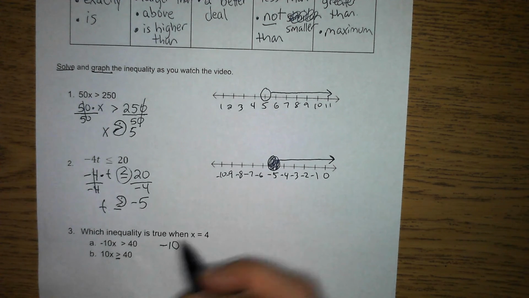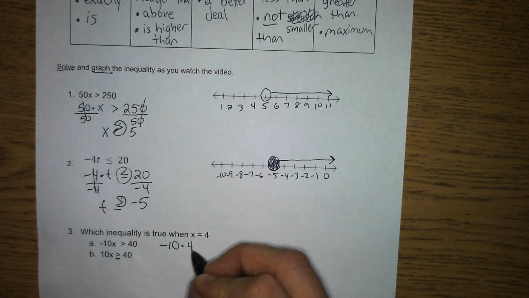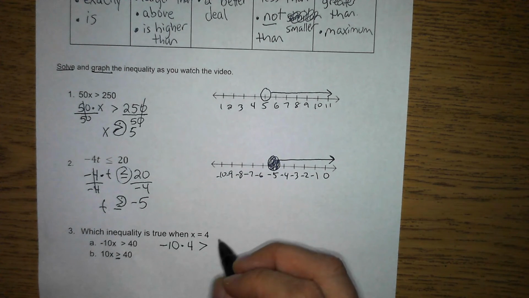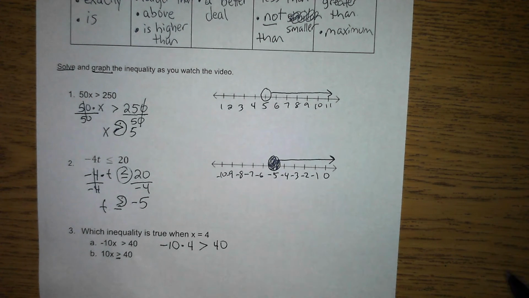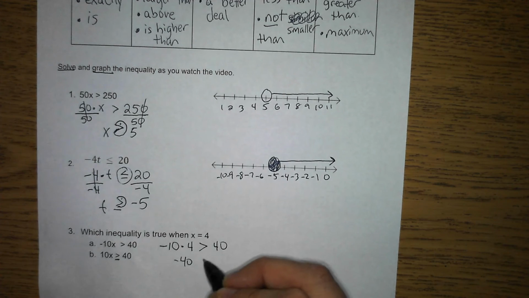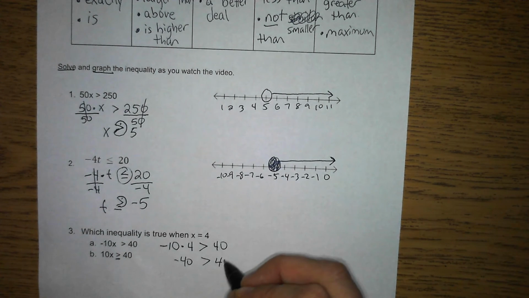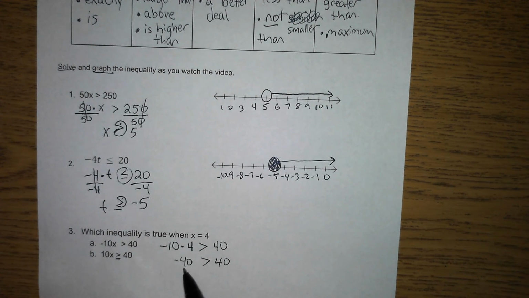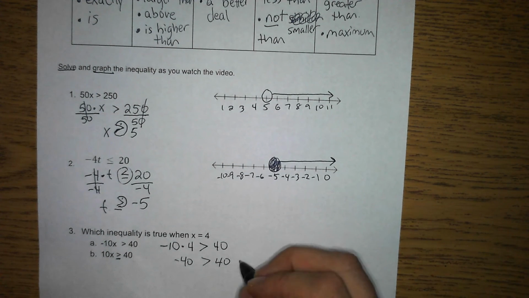So negative 10 times 4, is that greater than 40? Well, negative 10 times 4 is negative 40, and we know that negative 40 is to the left of positive 40 on the number line. Therefore, it must be less than, not greater than. So this is false.